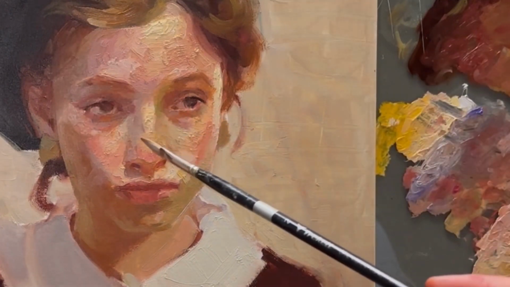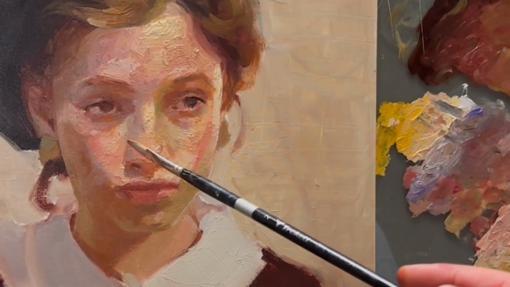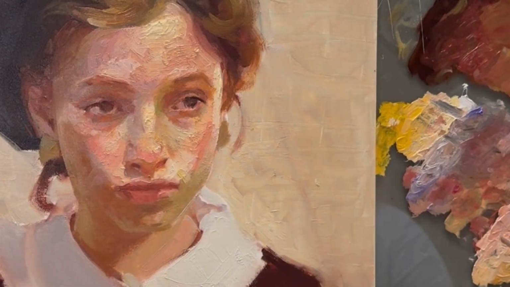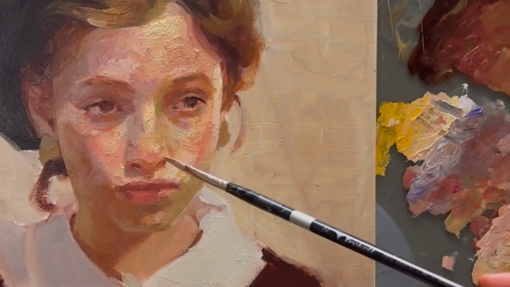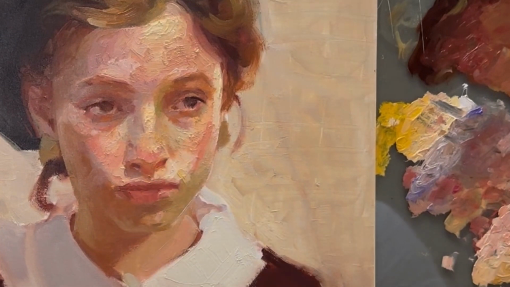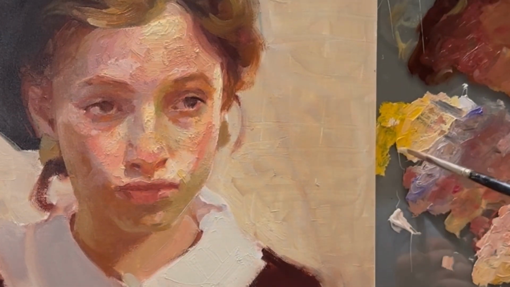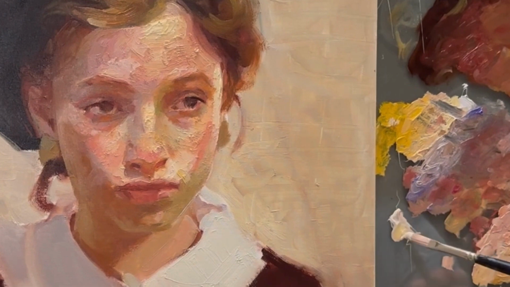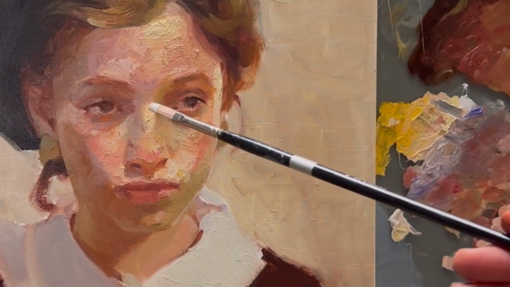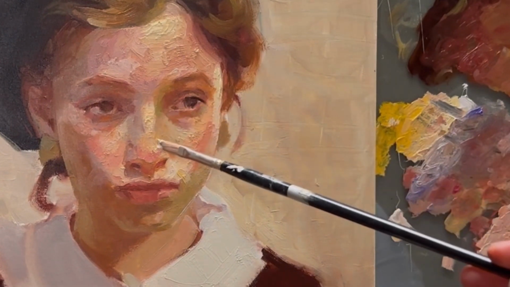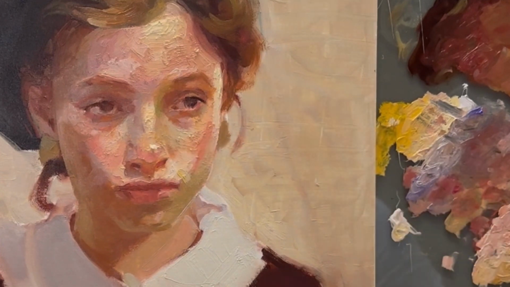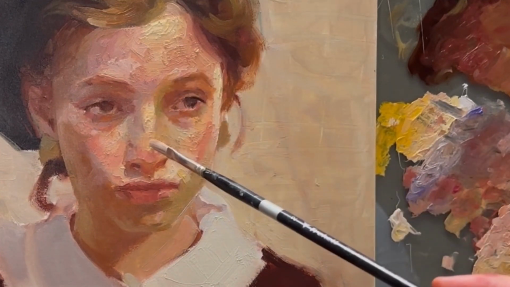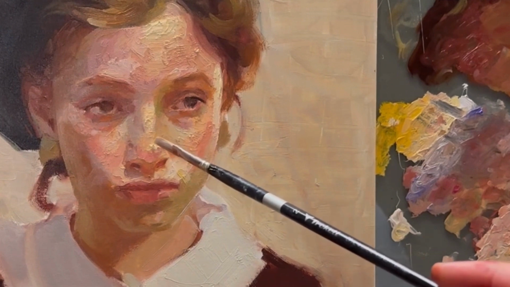Do we need a little bit more highlight on the nose? Yeah, let's reinforce the highlight, just white and yellow. Scoop it up more, and then we'll move it a little bit away. Wow, that certainly did the trick.